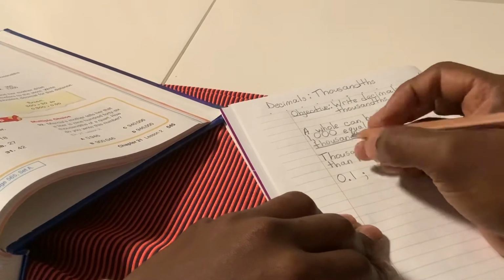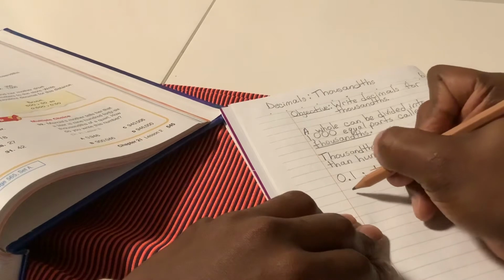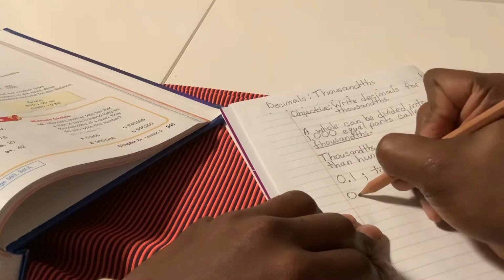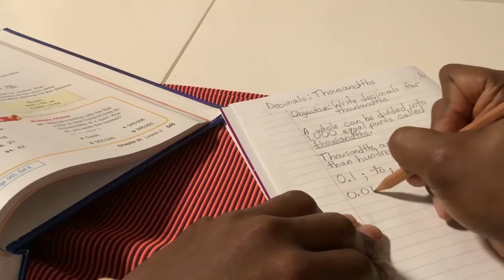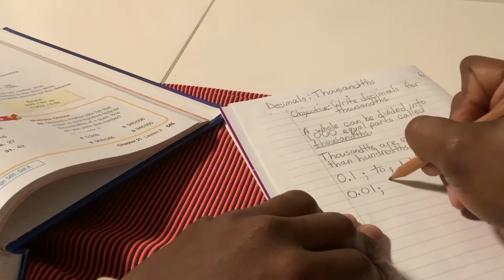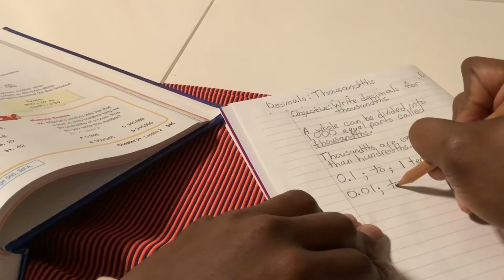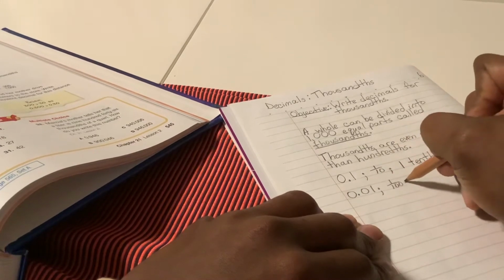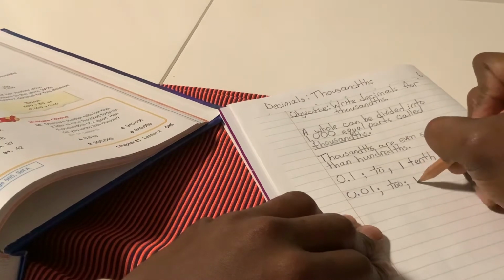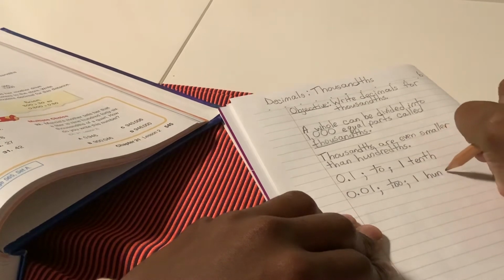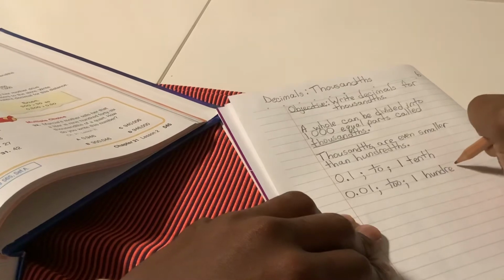I'm going to do the same here. 0.01. 1/100th. And then 1/100th.